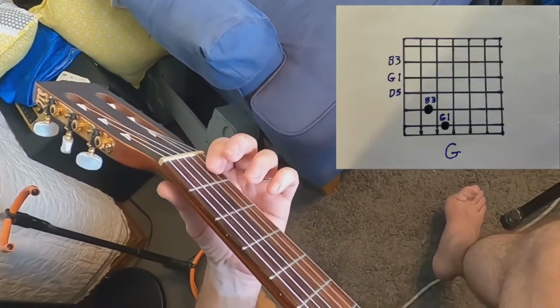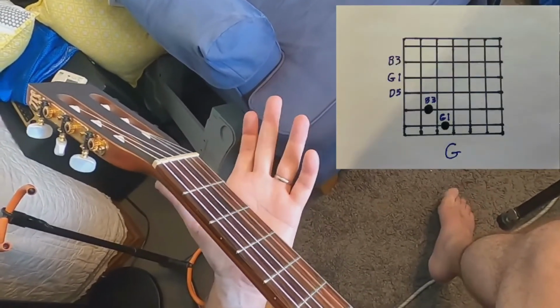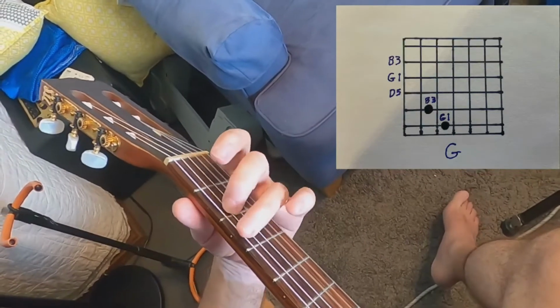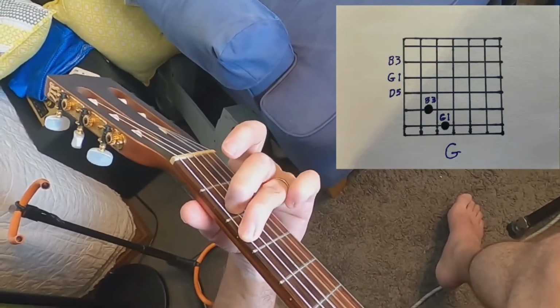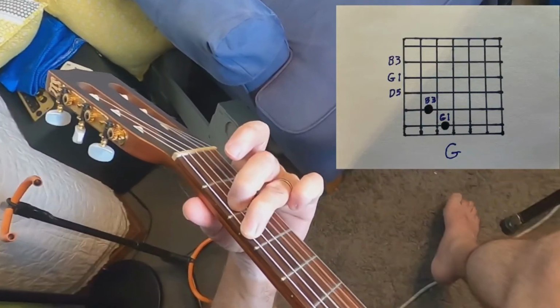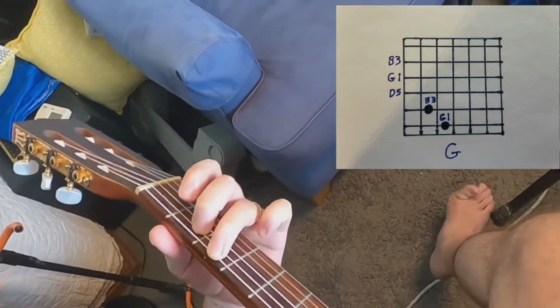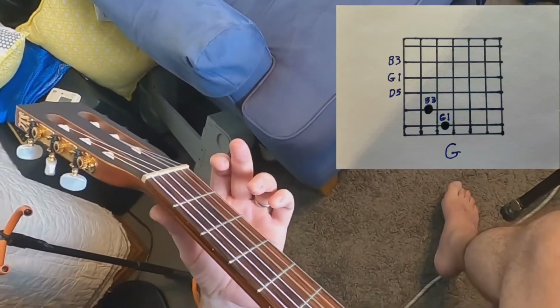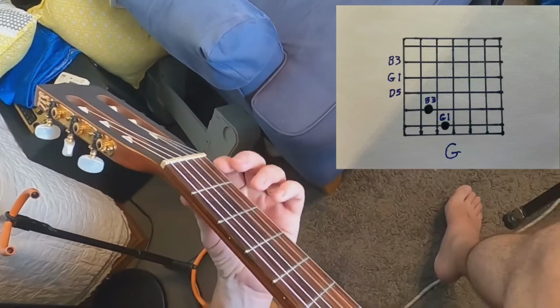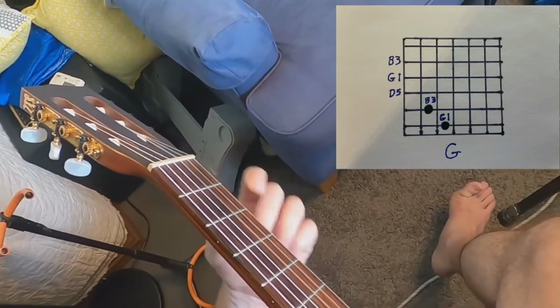Okay, so we have a B string right here that's also open. So now we can play just by holding down the top 2 strings here. We can play 5 strings. And then this is an E, and it's same as this string, and we know that there's a G right here, right?